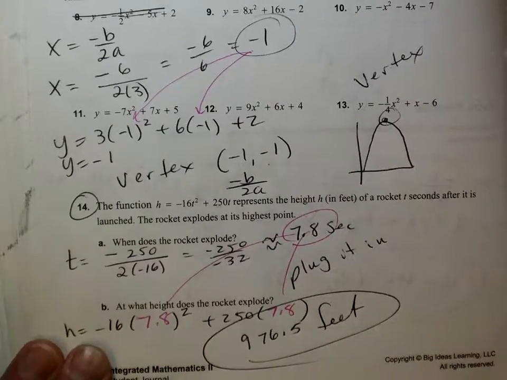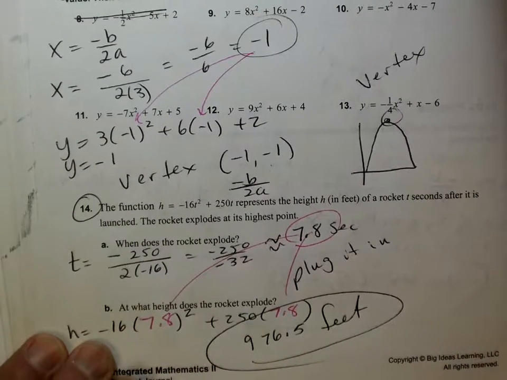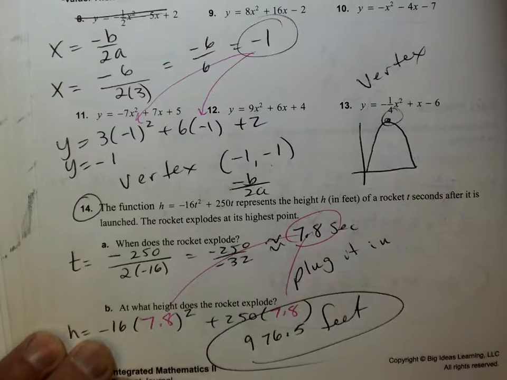And you will have a problem like this on your quiz. I promise, okay? It's a good problem. You will. It's a good problem, isn't it? It's not hard.